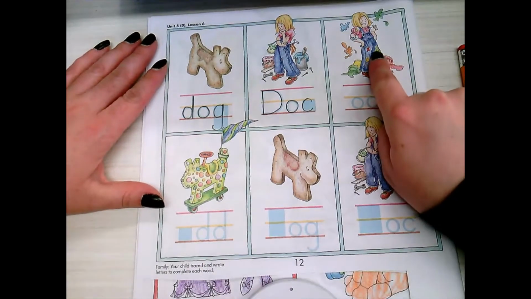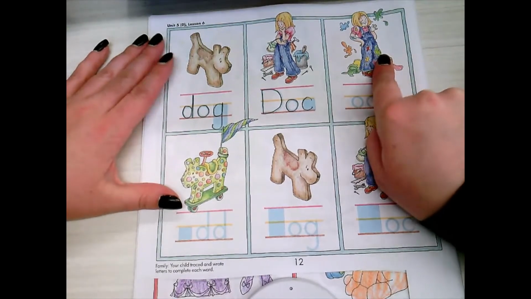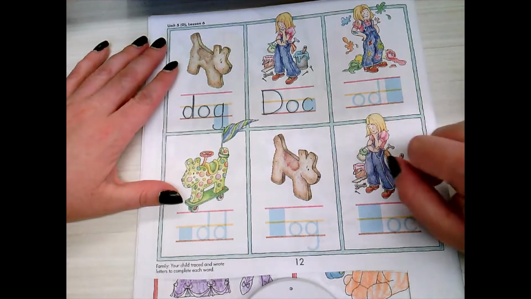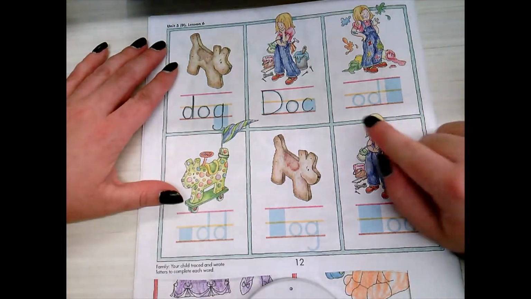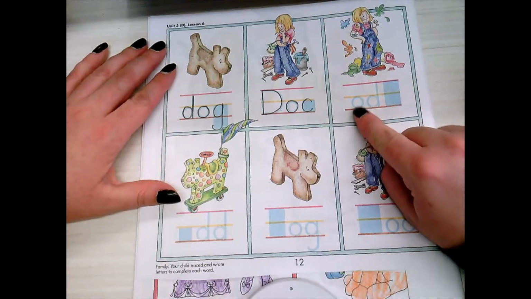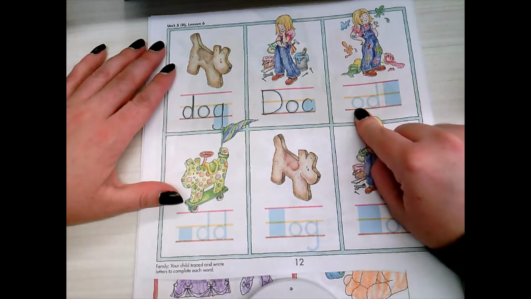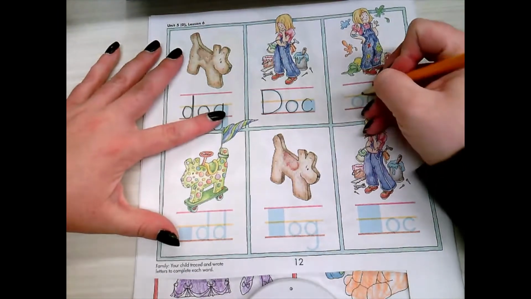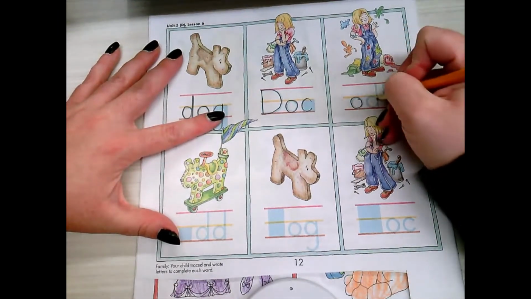Look at the last picture. This is the picture where Doc is all covered with paint. She's very strange looking, very different. What two letters do you see under her picture? Ah, oh, the letter O and the letter D. Let's make the sounds as we trace them. Ah, D.